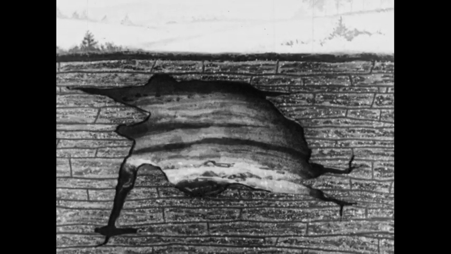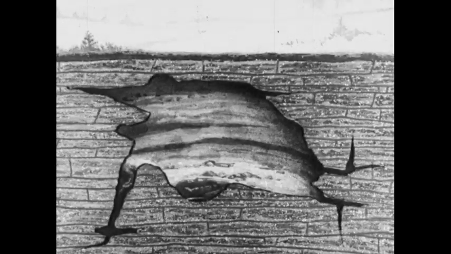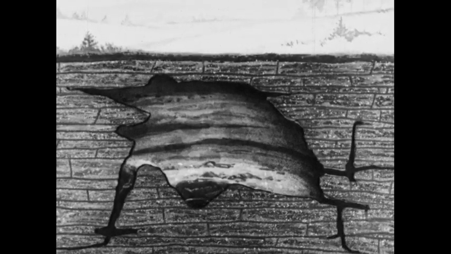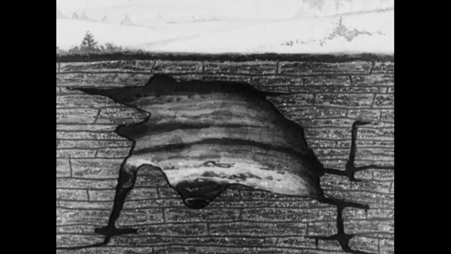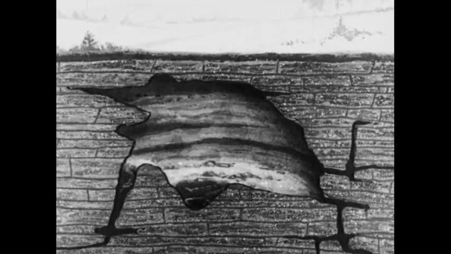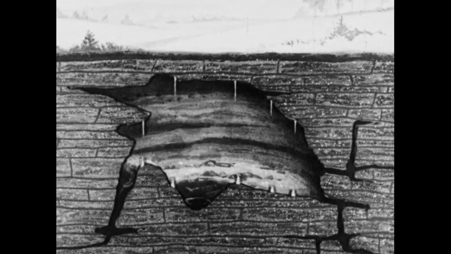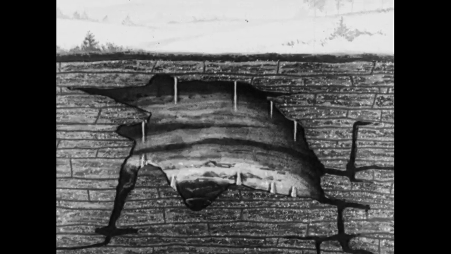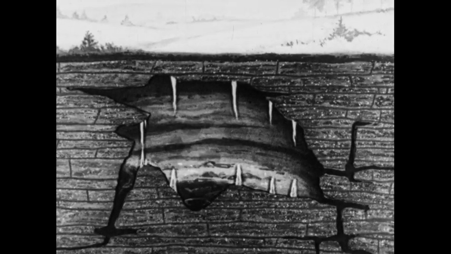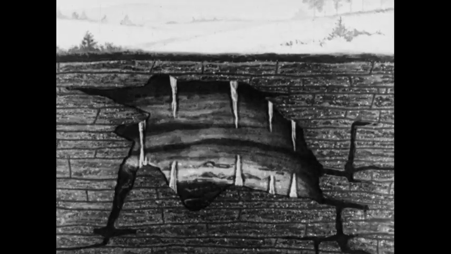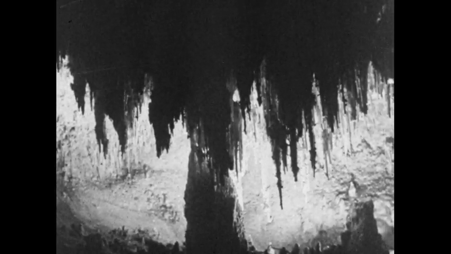Groundwater, seeping out from the roof into the cavern air, loses its carbon dioxide and consequently its ability to hold minerals in solution. These minerals, which the groundwater has acquired by dissolving the limestone, are deposited in icicle-like pendants called stalactites. These may be matched by pinnacles called stalagmites, which rise from the floor.